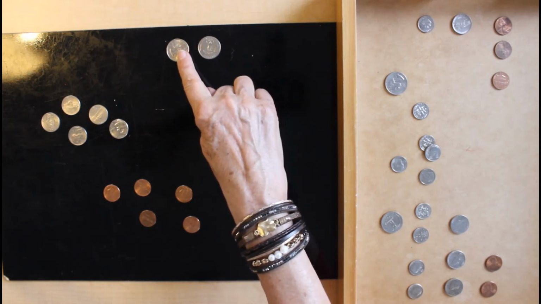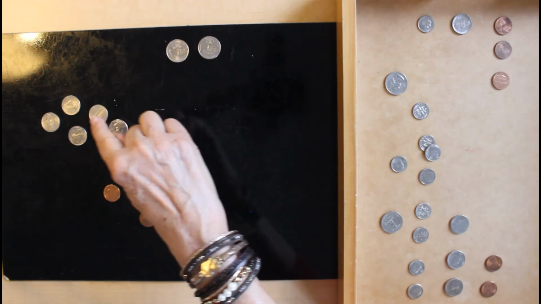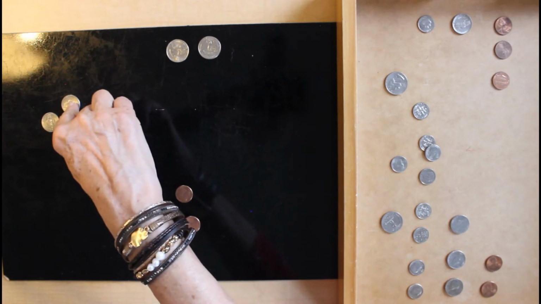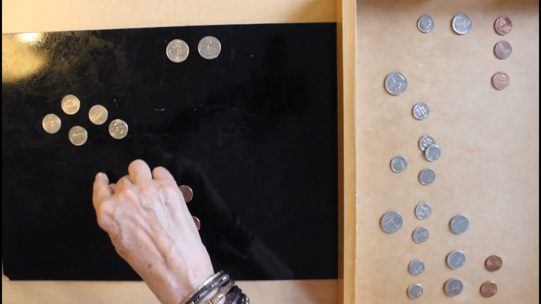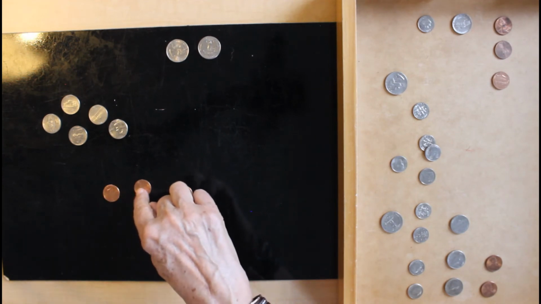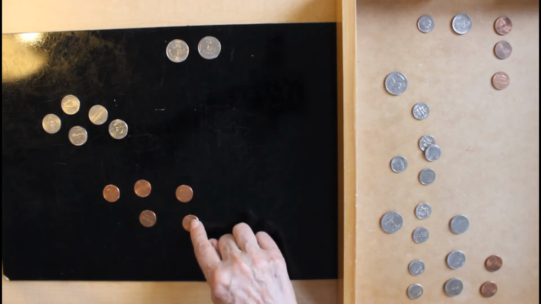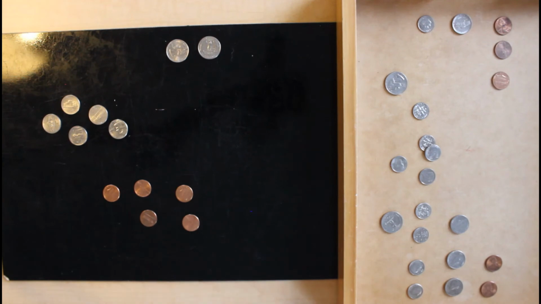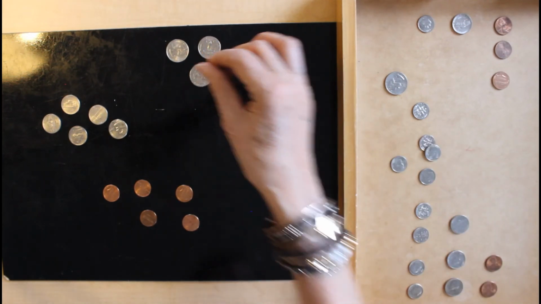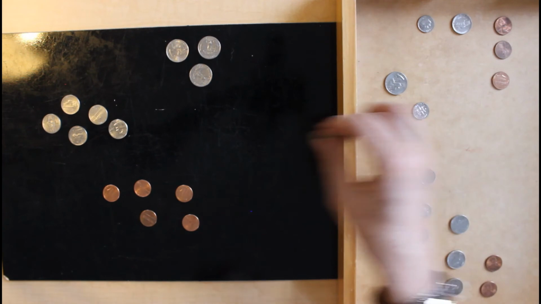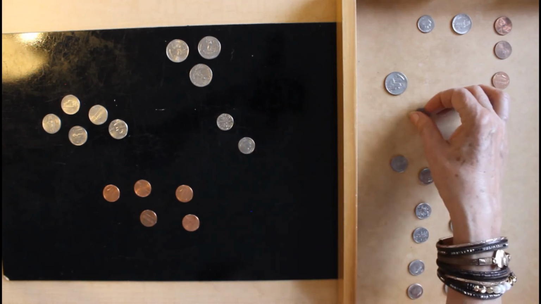25, 50. 55, 60. 65, 70. 75, I'm going to switch. 76, 77, 78, 79, 80. Wow, we have 80 cents worth of coins there. Now I'm going to add another quarter. I think I'll get those dimes back.